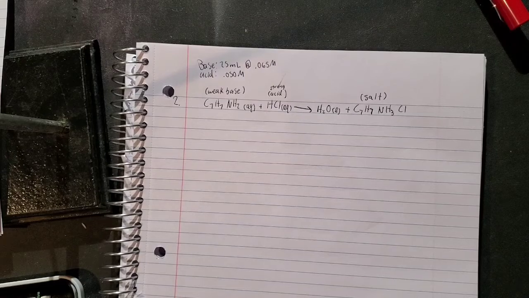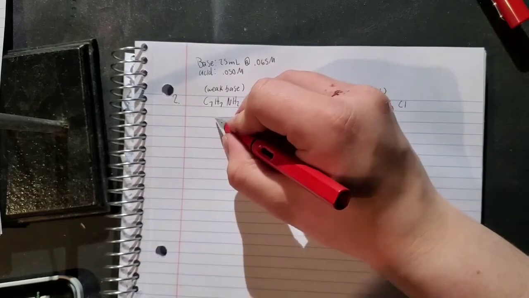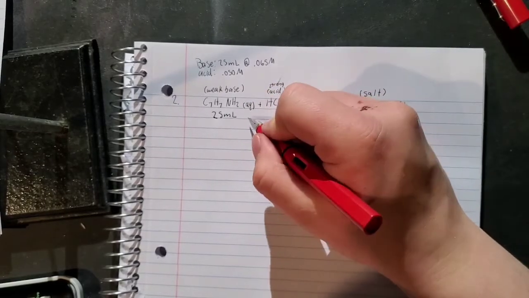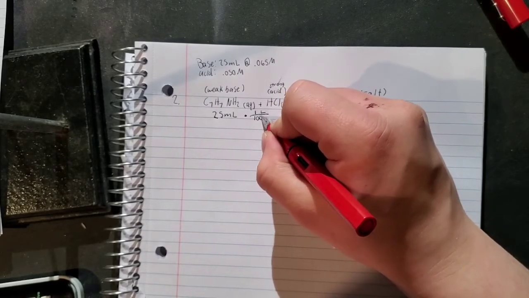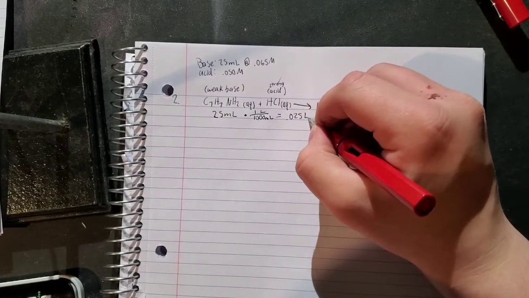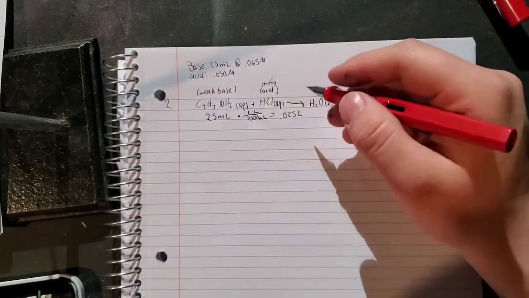I'm titrating a weak base with a strong acid, and it's going to produce H2O and our ionic salt. So the first thing we want to do is find the moles that we have of our base. It's pretty simple. We have 25 milliliters, and let's go ahead and convert to liters. Remember, 1 liter per every 1,000 milliliters. That's going to give us 0.025 liters.